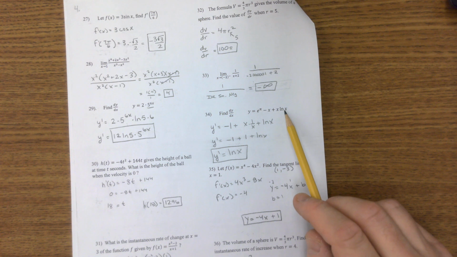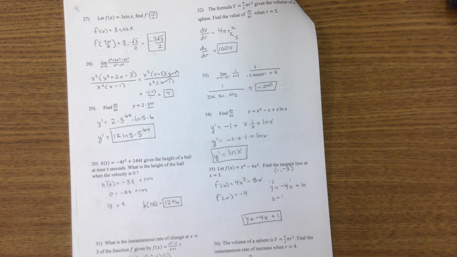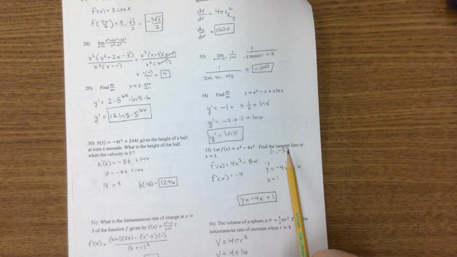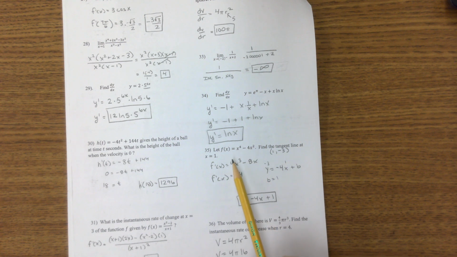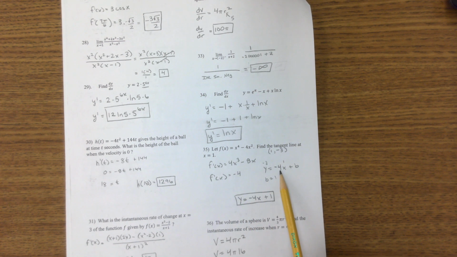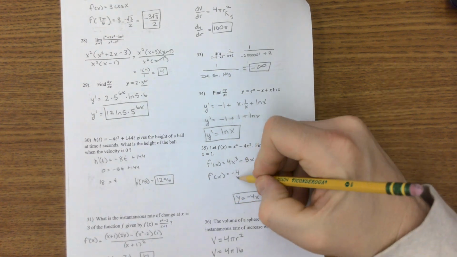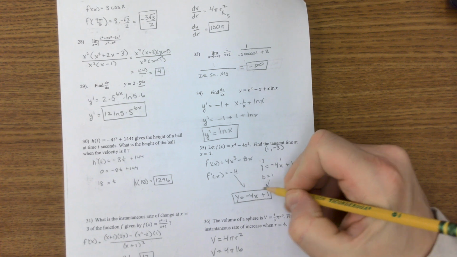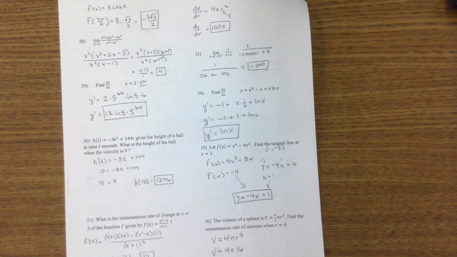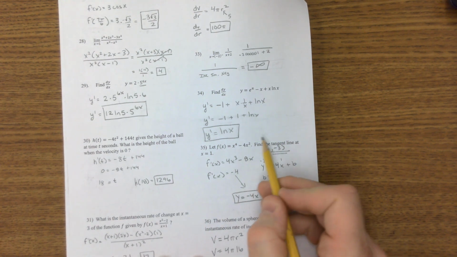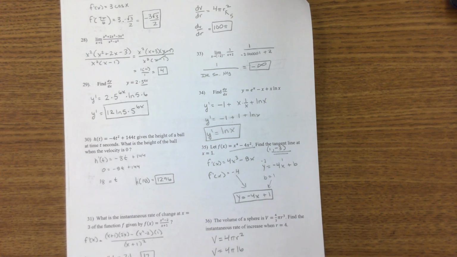Got to use the power rule or product rule there. Tangent lines means find the derivative, plug it in. We have a -4 for a slope. -4 goes there, and then you plug in your point. You can figure out b. You can put the slope with the b value and have a line. Where do you get the point? Well, you get the point from this initial equation.